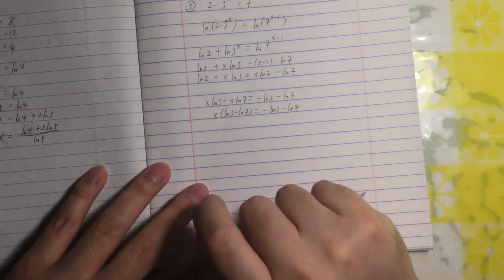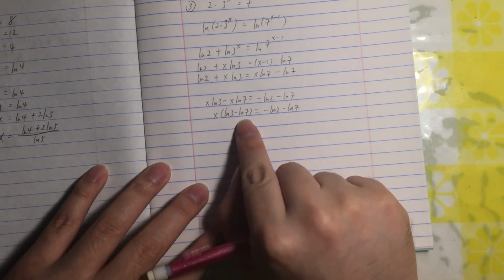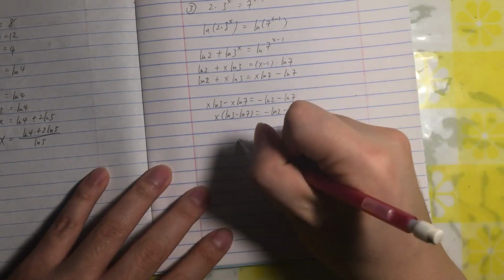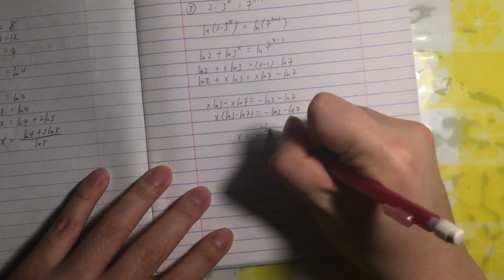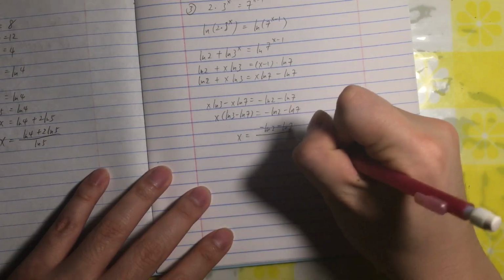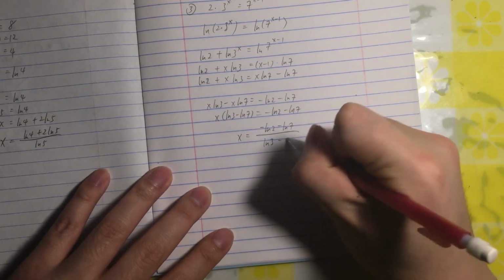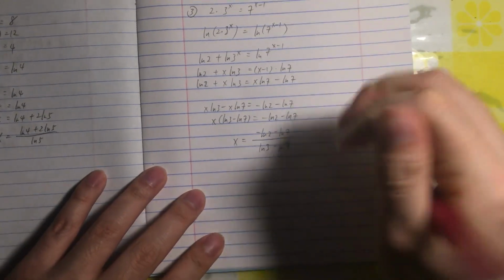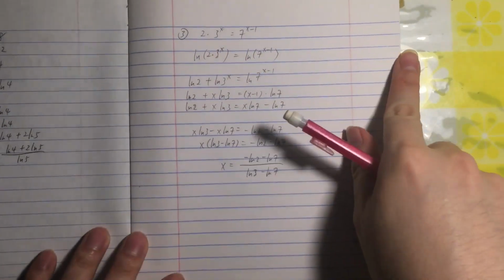Then, in order to get x by itself, I divide both sides by ln of 3 minus ln of 7. So the final answer is minus ln of 2 minus ln of 7 over ln of 3 minus ln of 7. That's the final answer, the solution to this equation.